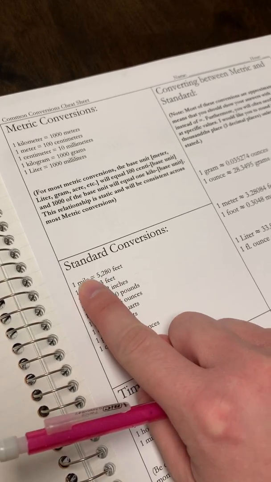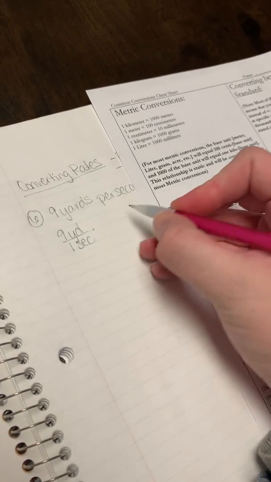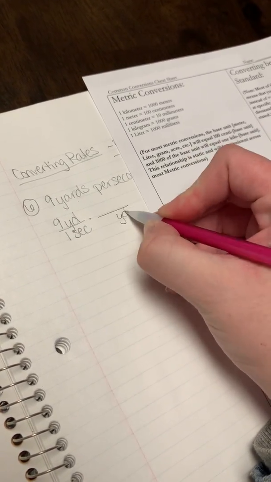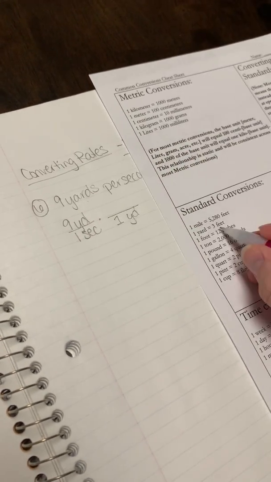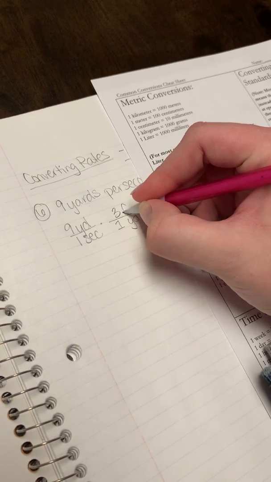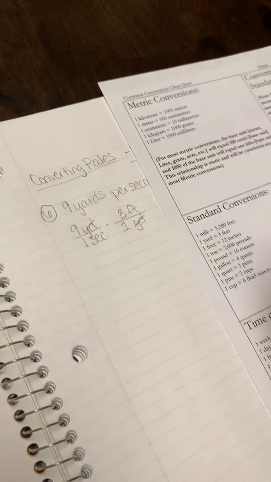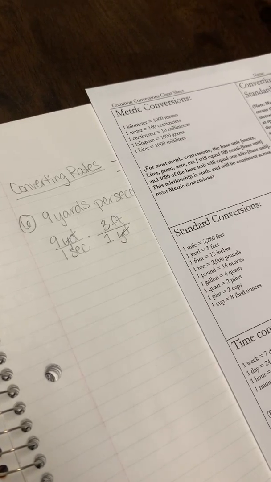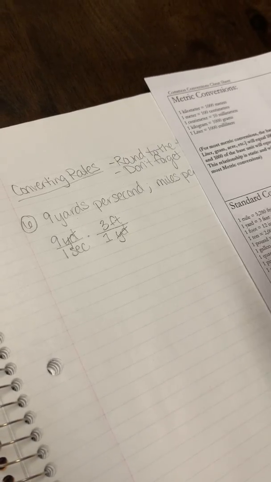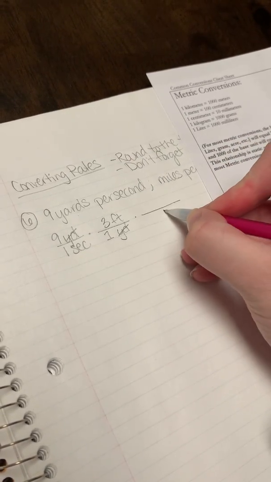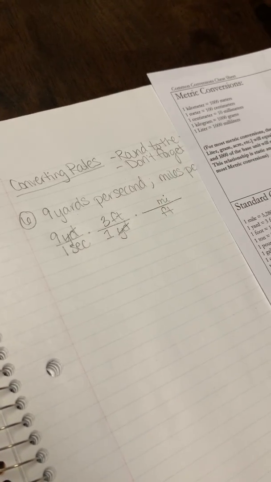I want to cancel out yard, so that means 1 yard in the denominator and 3 feet in the numerator. So yard is canceled. Now I want to take feet and turn it into miles, so I'm going to put feet in the denominator and mile in the numerator.